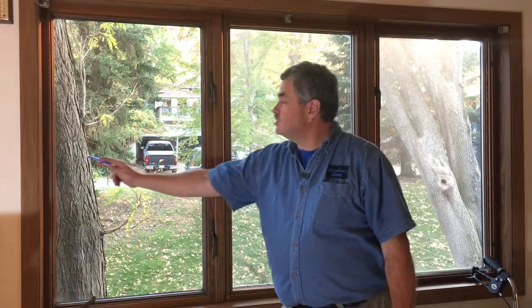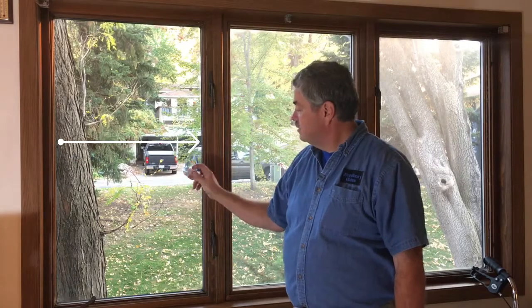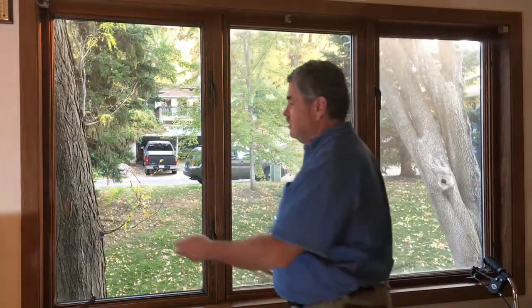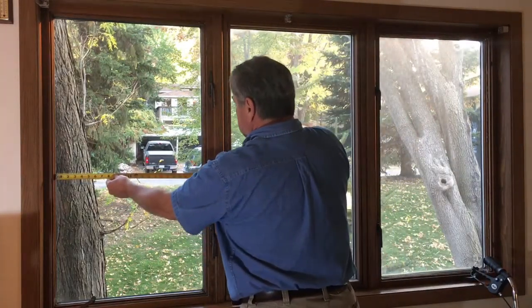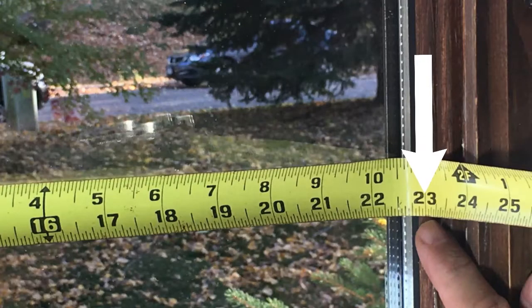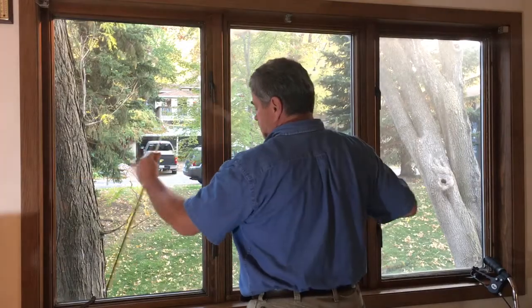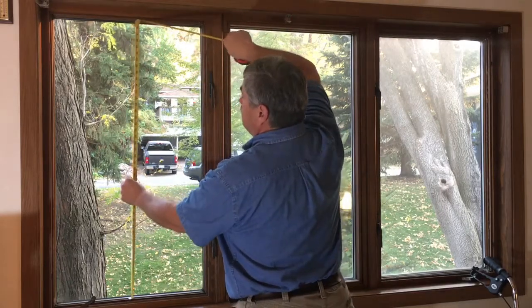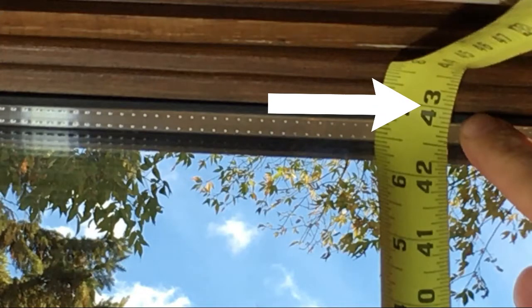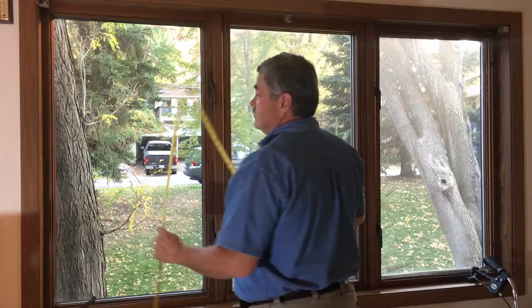When measuring the visible glass of your window, we're interested in the dimensions from here to here and from here to here. Place your tape on the glass, come over to the edge, and use the next whole number. Same for the height. In this case, 43 inches. If there's a fraction, round up to the next whole number.